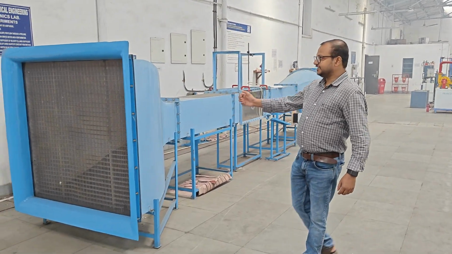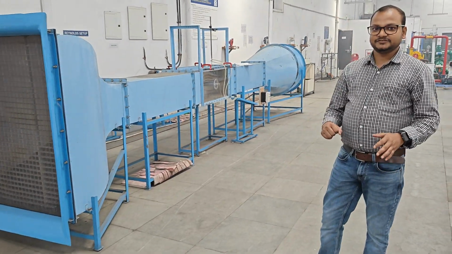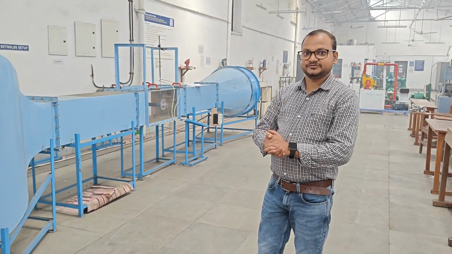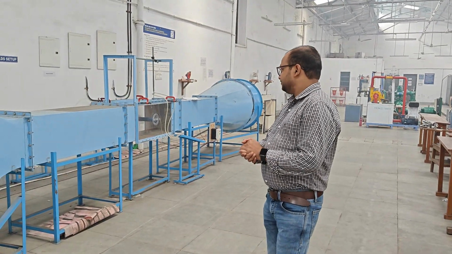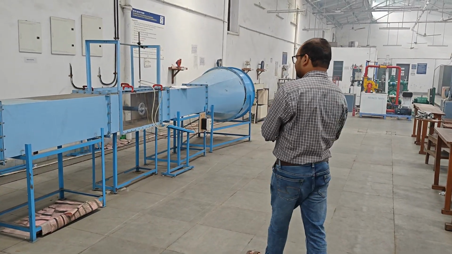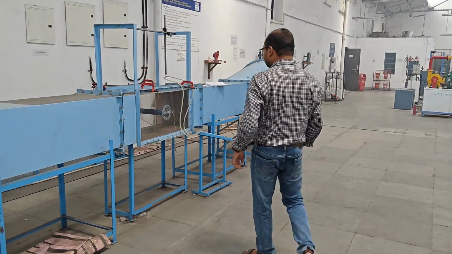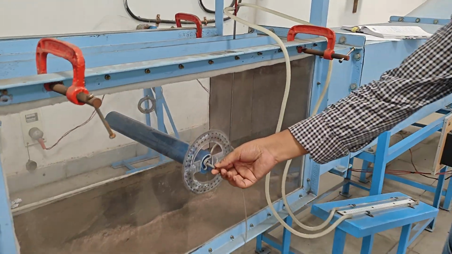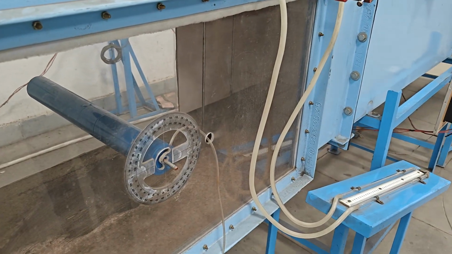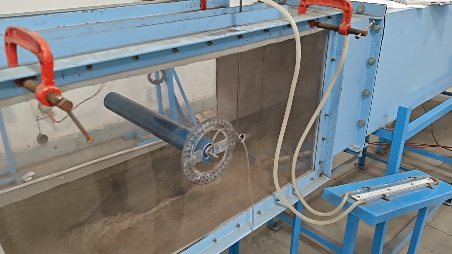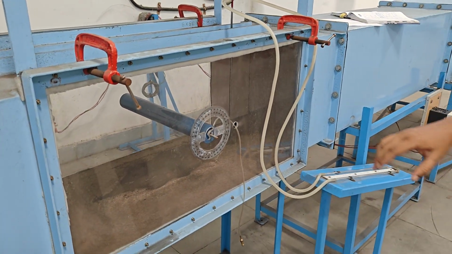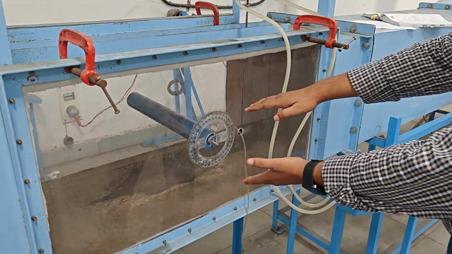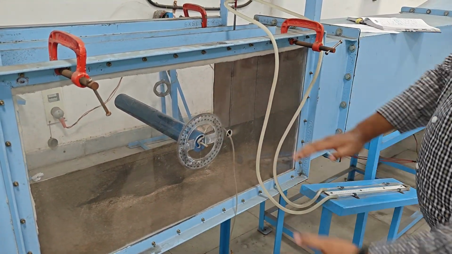This is our wind tunnel apparatus. In this apparatus we can find the drag and lift coefficient of the bluff bodies and aerofoil set bodies. Here, cylindrical bluff bodies are kept, and a fog machine is kept at the inlet section. If we start, then flow visualization can be seen through the cylinder.